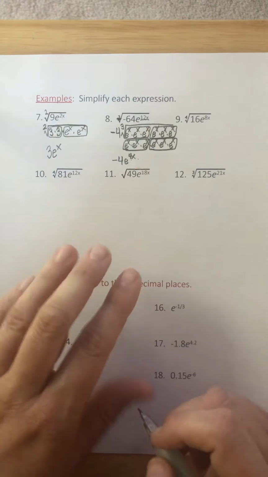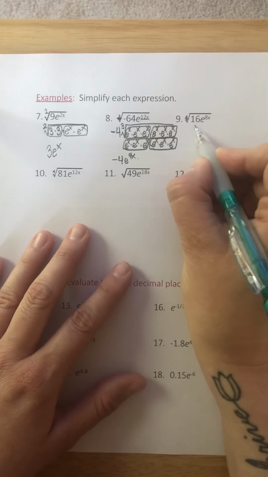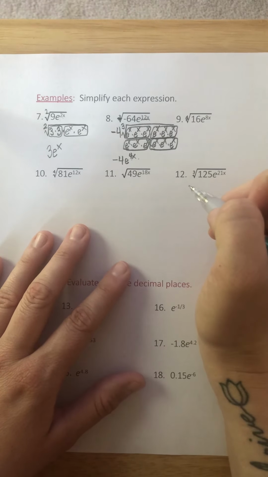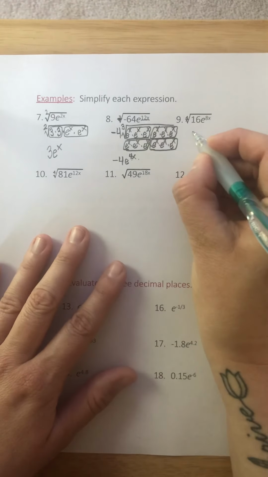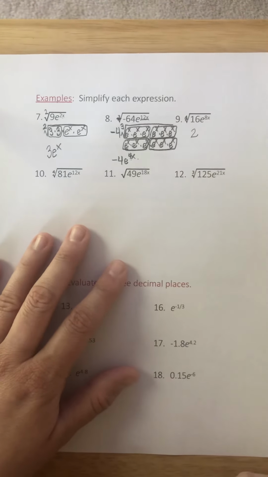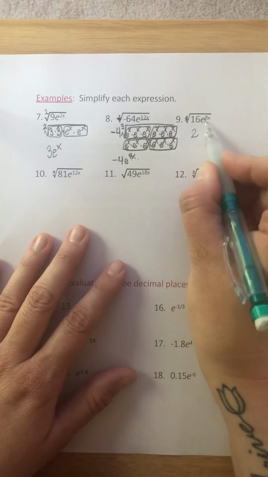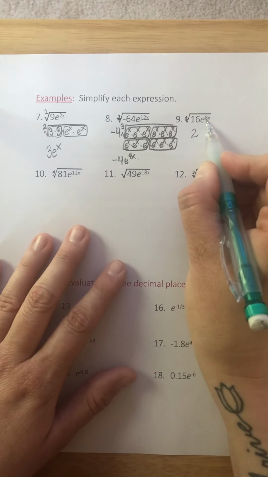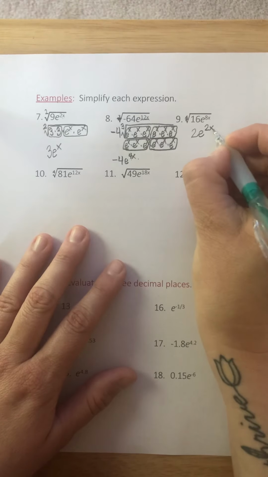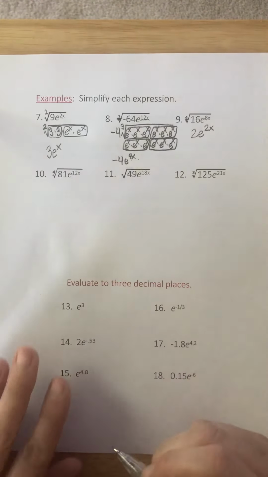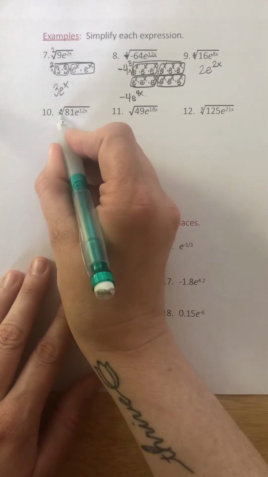So let's try that shortcut with number 9. First of all, our index is 4. So we're asking ourselves, what number can we multiply times itself 4 times to get 16? And hopefully you guys know that answer is 2. 2 times 2 times 2 times 2 is 16. But now I'm going to use the shortcut. 4 can divide into 8x 2 times. So I'm going to have e to the 2x. Isn't that so much faster? All right, so let's try our shortcut with the remaining problems. We have an index of 4.